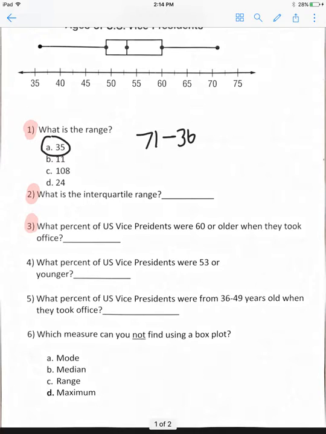2, interquartile range. So here is Q3. Here is Q1. You just got to subtract those. Q3 looks like it's right on the 60. Q1 looks like it's a little bit below, probably 49. So I'm thinking it's going to be 60 minus 49 equals 11. That would be the interquartile range.